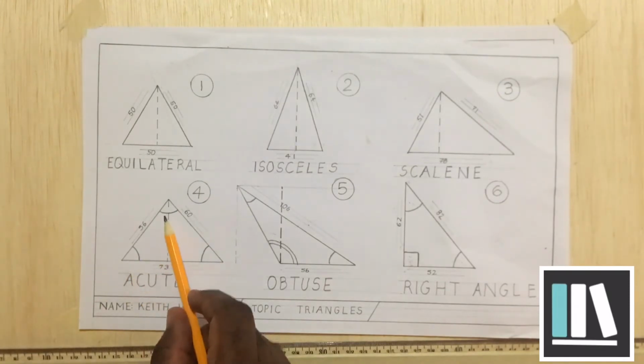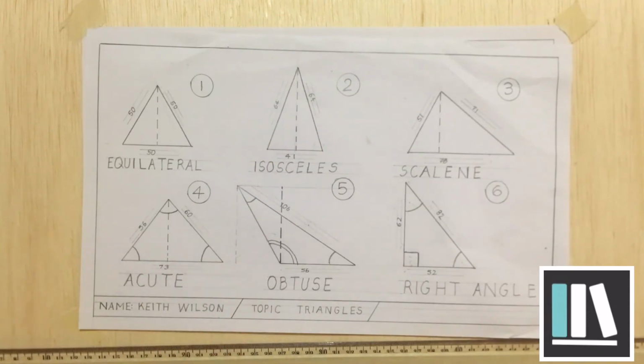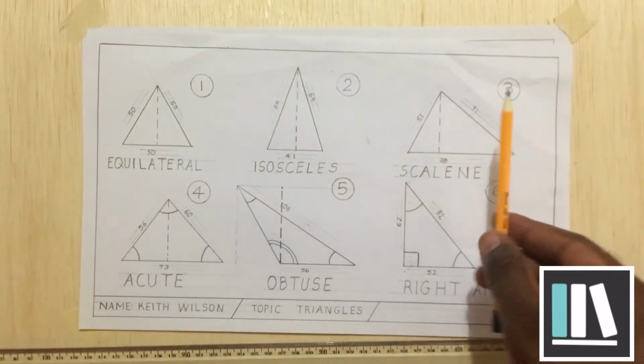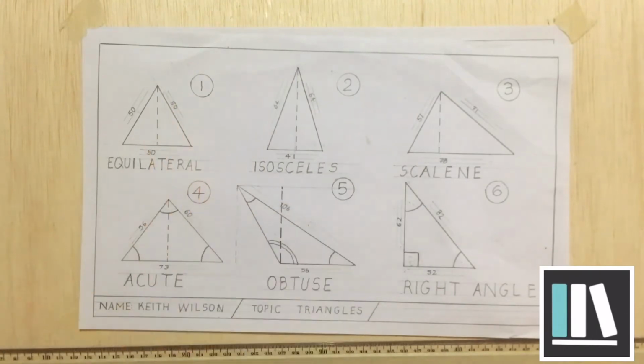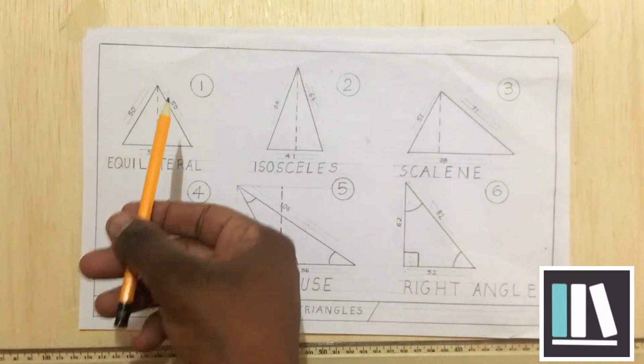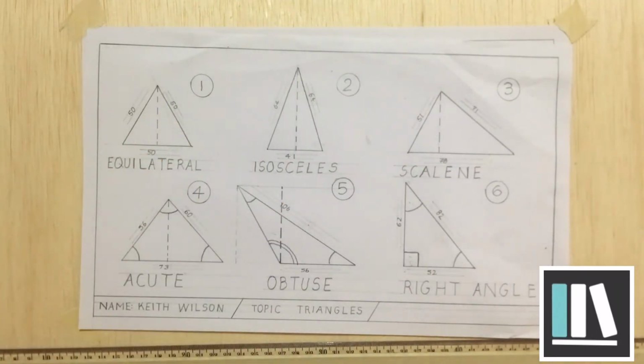If one of the angles in the triangle is not an acute angle, the triangle can no longer be classified as an acute triangle. The acute triangle can fall under either category. Since 60 degrees is an acute angle, this makes the equilateral triangle an acute triangle. So now you see the overlapping.